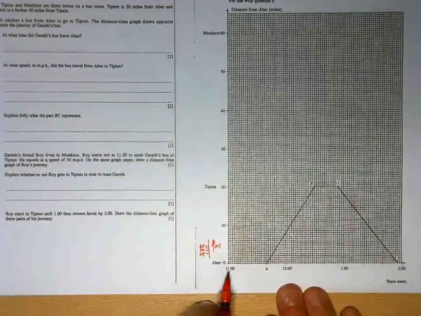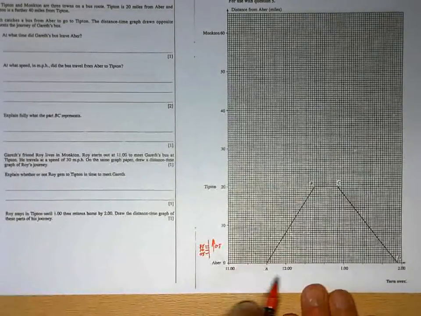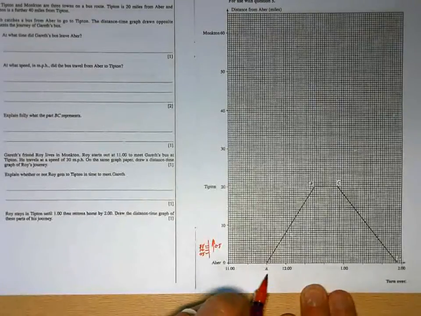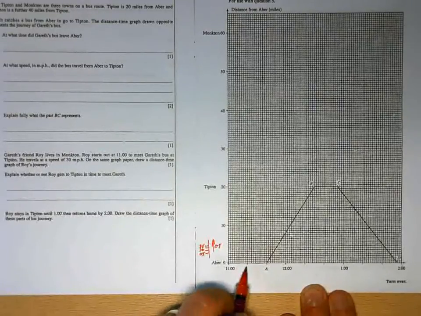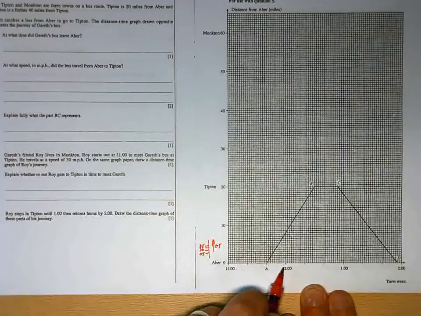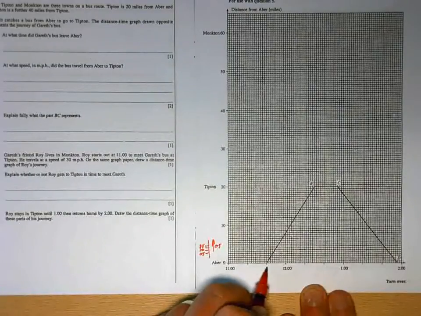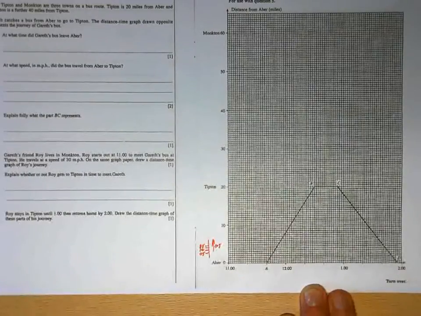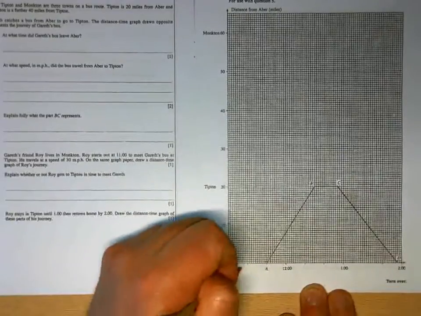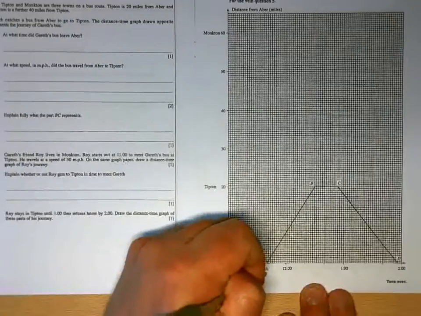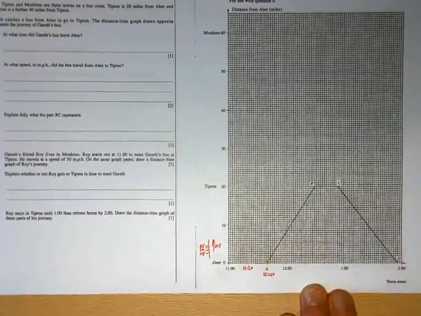Okay, and you can see that that's 11 o'clock, 12 o'clock, 1 o'clock, and there are 3 of the big tick marks in that gap. So if we're talking time, each one of those is going to be a 20-minute spell. So if that's 11 o'clock, that's going to be 11:20. This is going to be 11:40, and so on.